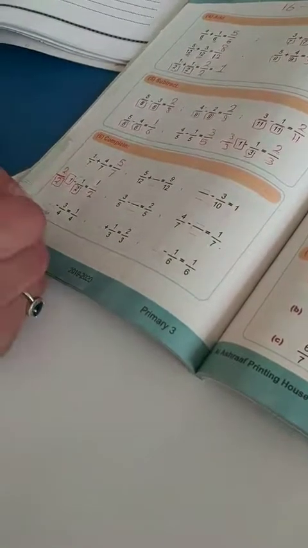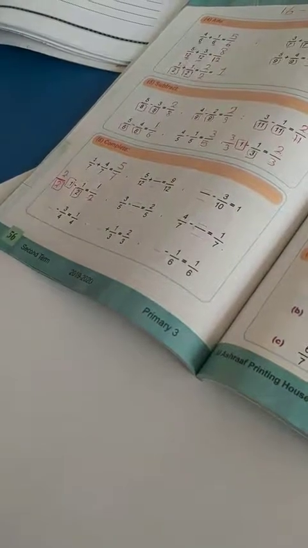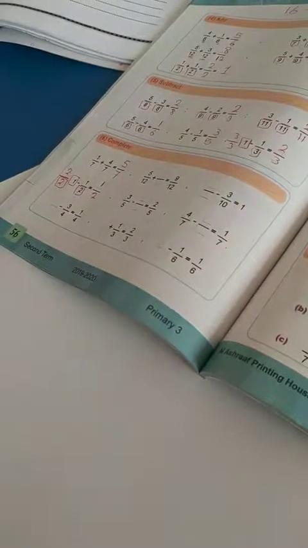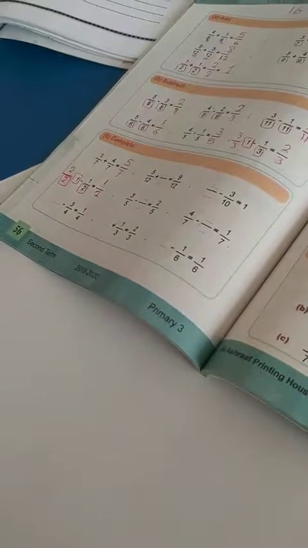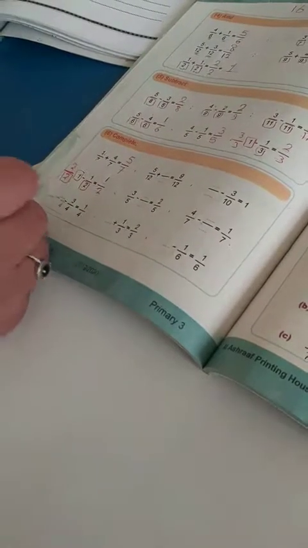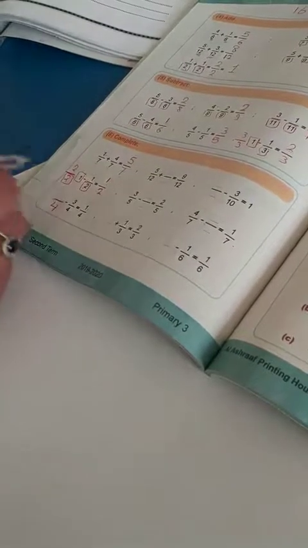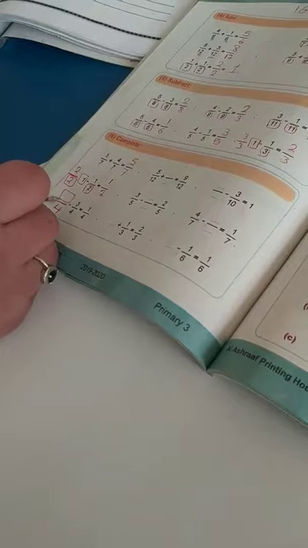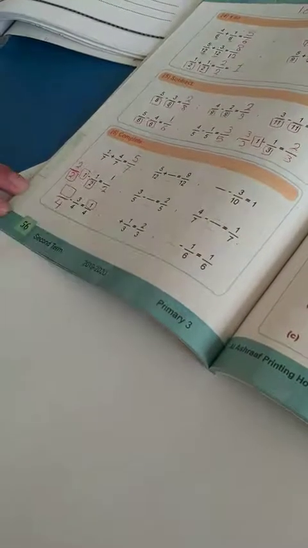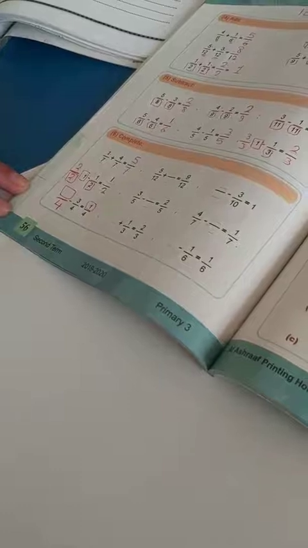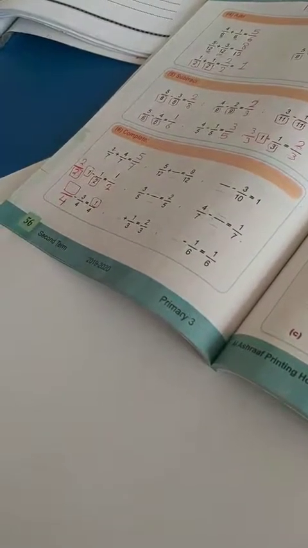What should we do here? At first, I know that when I make an addition or subtraction, I must have the same denominator. So of course the denominator here will be 4. And what is the total number which I subtracted 3 from it?